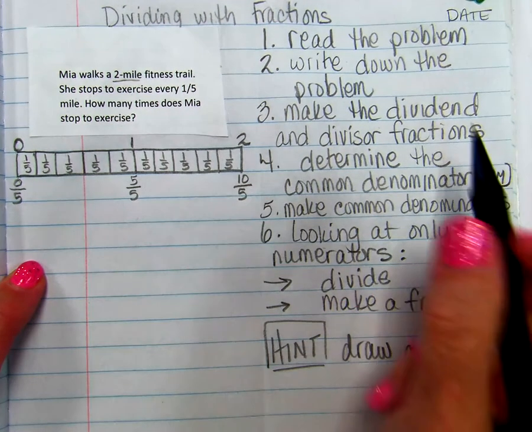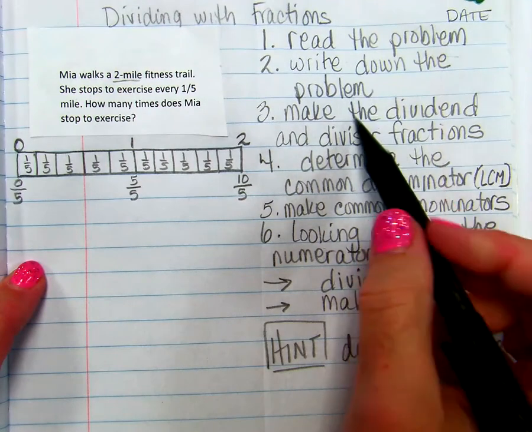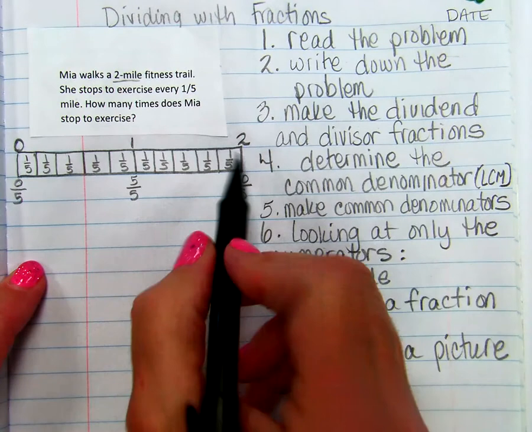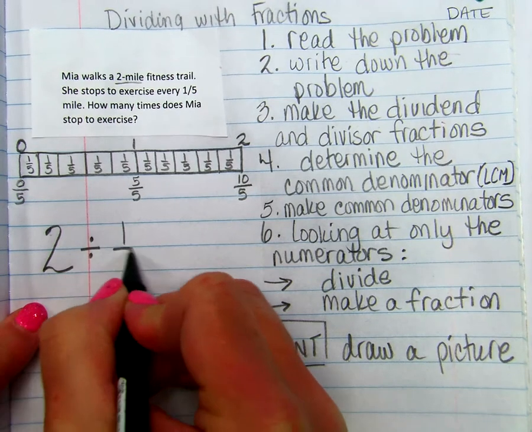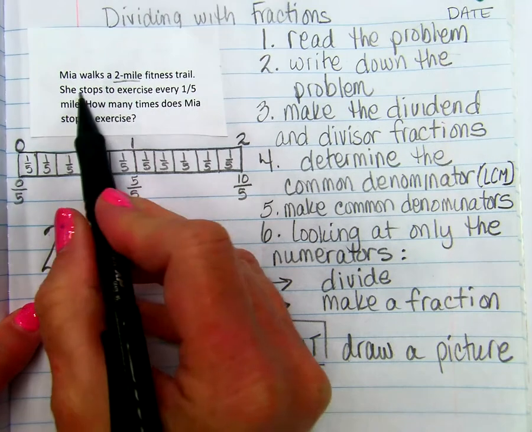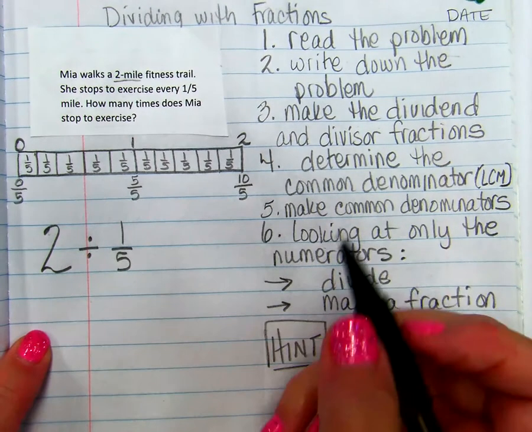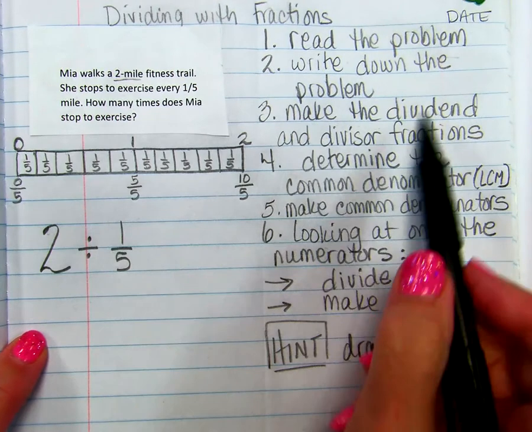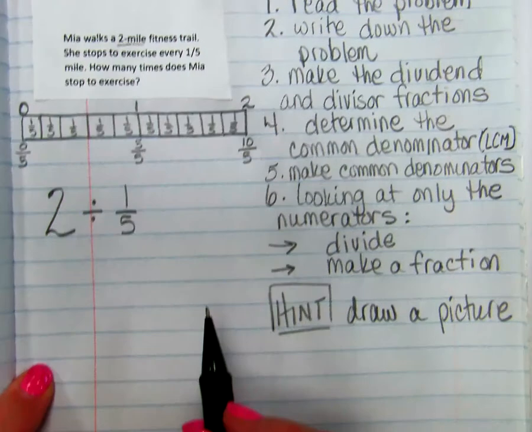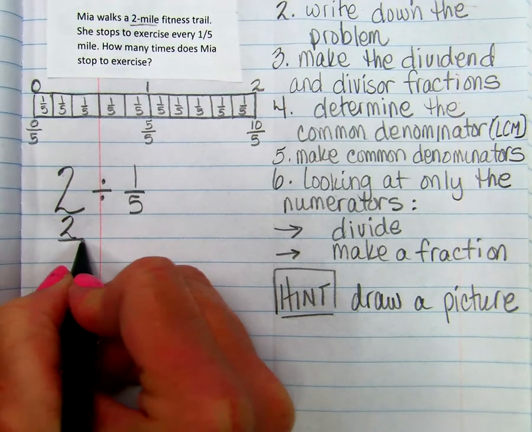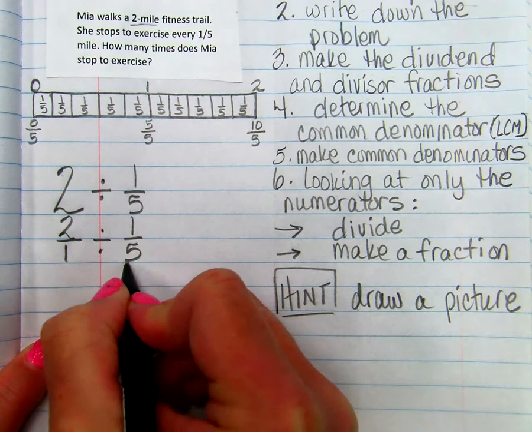So now that we have drawn our picture, let's write down the problem. We have this 2-mile fitness trail, 2 miles, and we need to divide it into fifths because it says that she stops every 1/5 of a mile. So what's my next step? Make the dividend and divisor fractions. Well, we know how to make a whole number into a fraction, don't we? Sure. And my divisor is already a fraction.